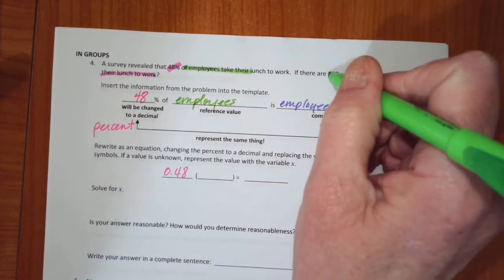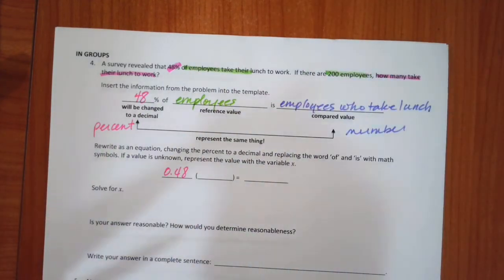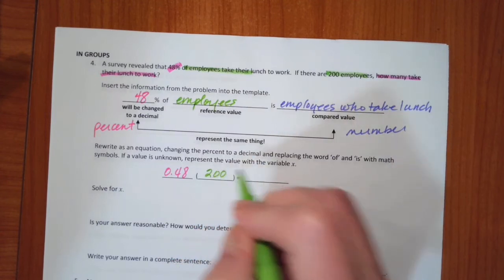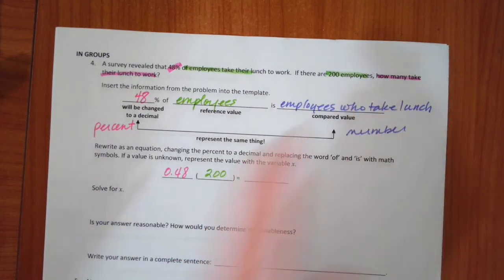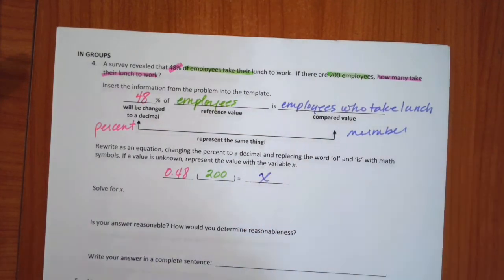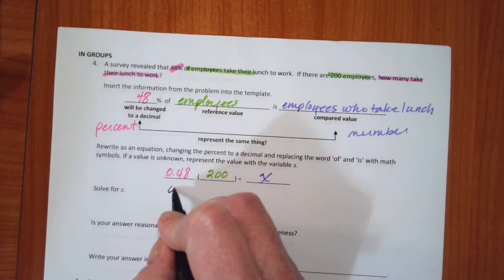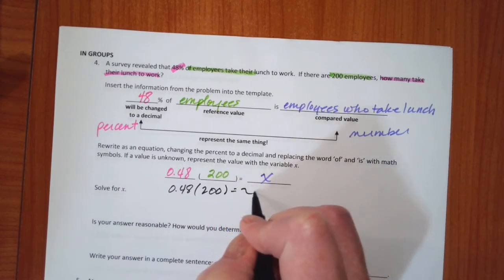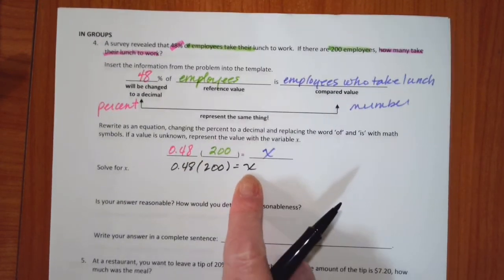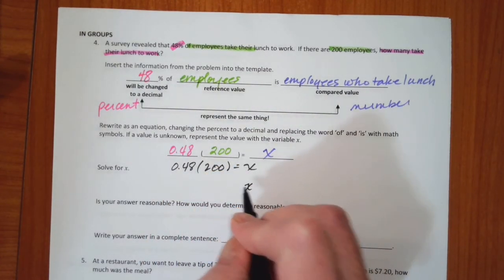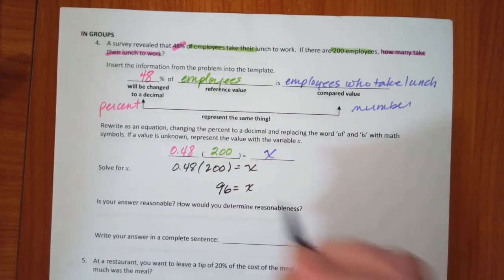There are 200 employees, and they want to know how many take their lunch to work, so that's going to be our X. So now when I solve this, I have 0.48 times 200 is equal to X. Since the X is already by itself on one side of the equal sign, we just have to multiply this, and X is equal to 96.